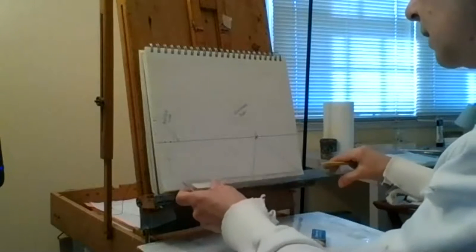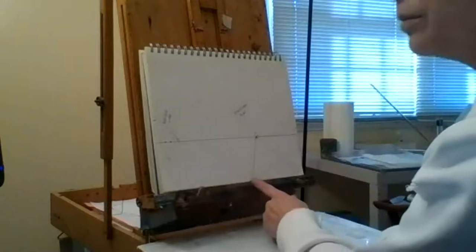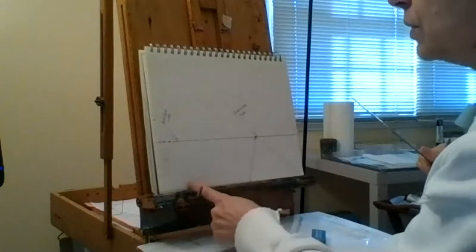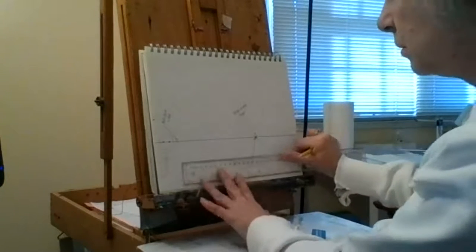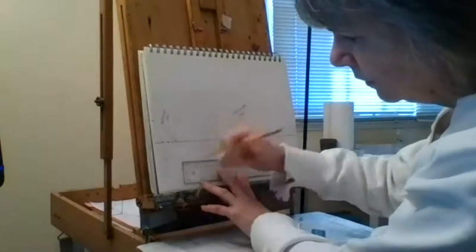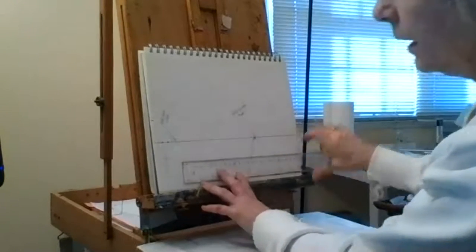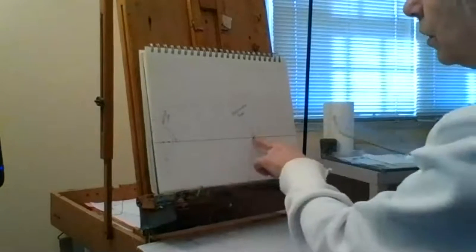Excuse me. And we're going to make this another 5 inches. From here, we're going to measure 5 inches out, so to here. And from this mark, we're going to do a line to the vanishing point.